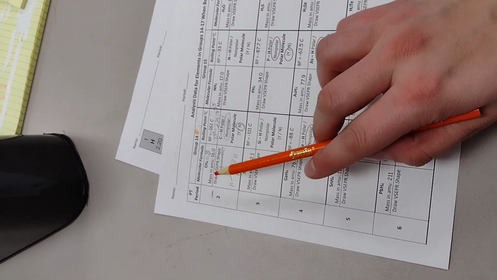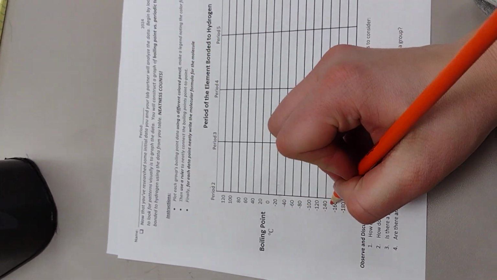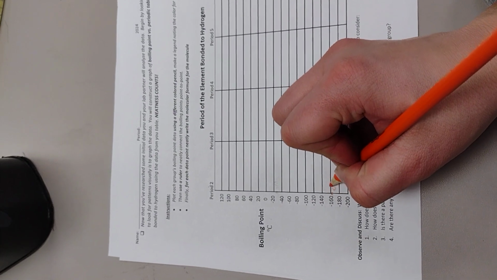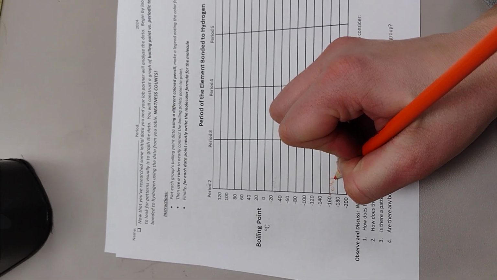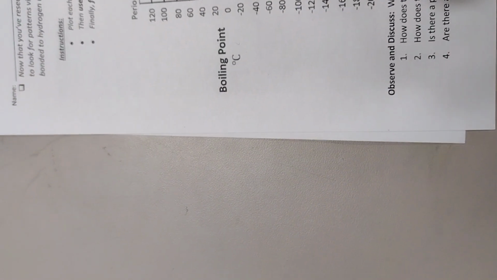Okay, so CH4 is 161, and it's in period 2. So I'm going to go to period 2, go down to negative 161 and put a dot and label it CH4. It's really funky to be writing through this camera. Hold on. Okay, that's not much better. But that dot is CH4.